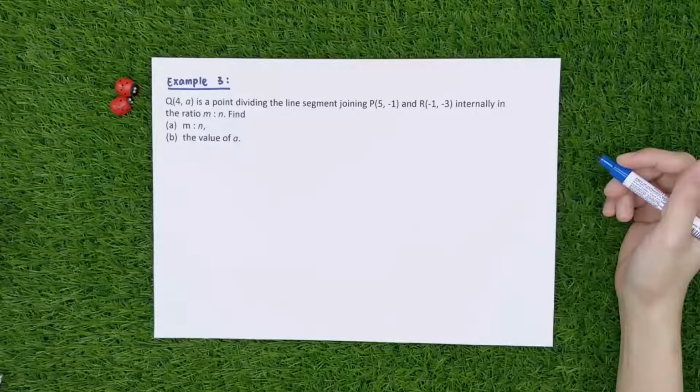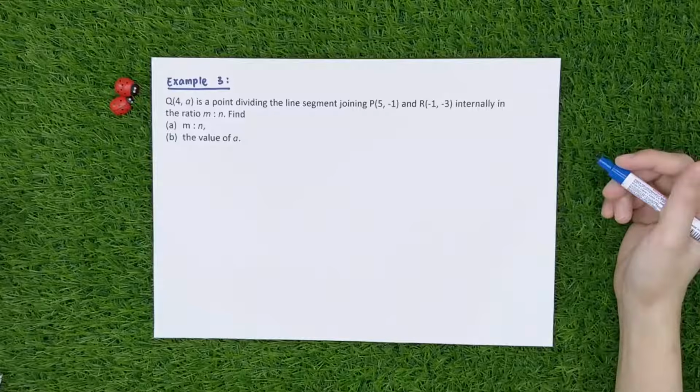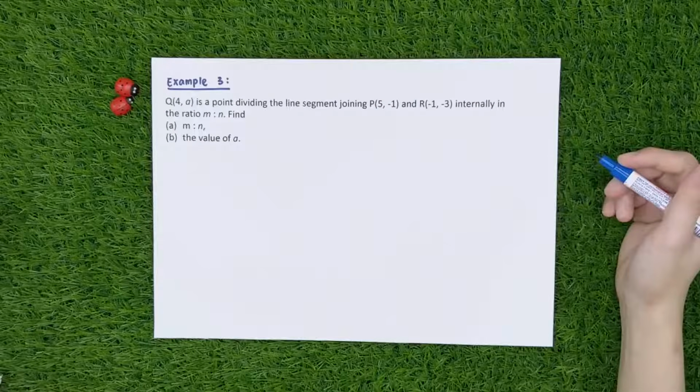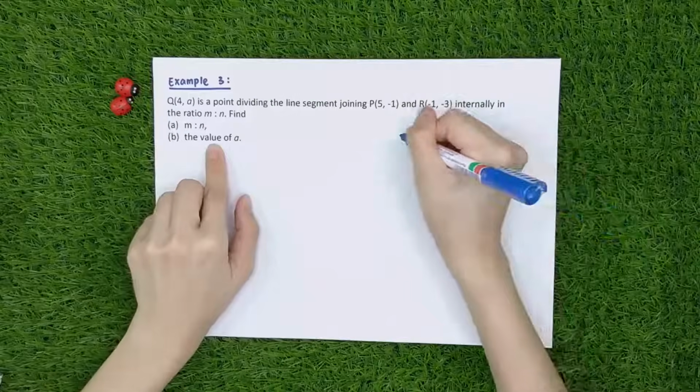Example 3. Coordinate Q is a point dividing the line segment joining P and R internally in the ratio of m over n. Find the ratio m over n. Okay, let us draw the diagram.